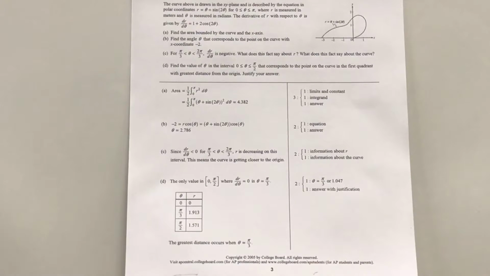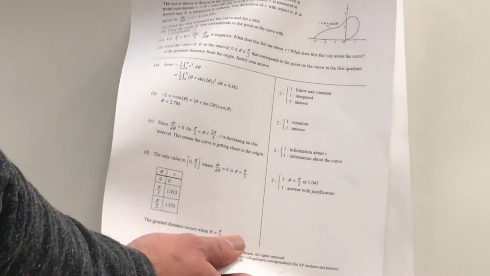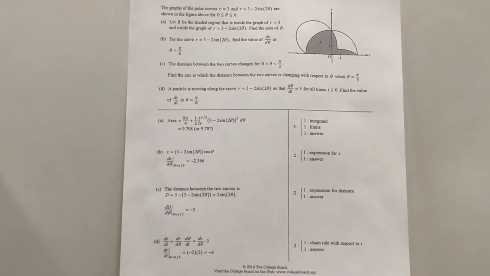So the average on that one was 3.5, so a little bit lower, quite a bit lower actually than the parametric ones that we saw before. All right, let's talk 2014.